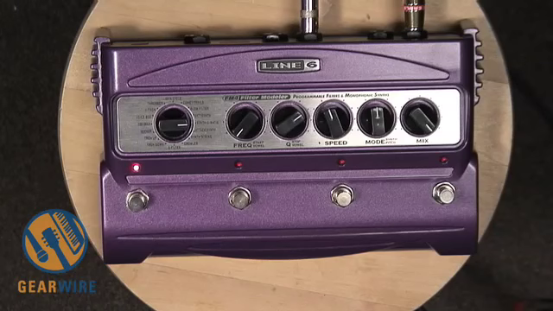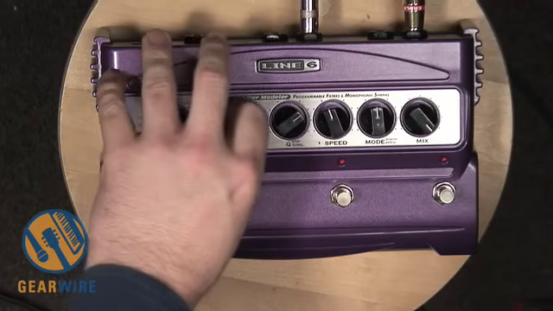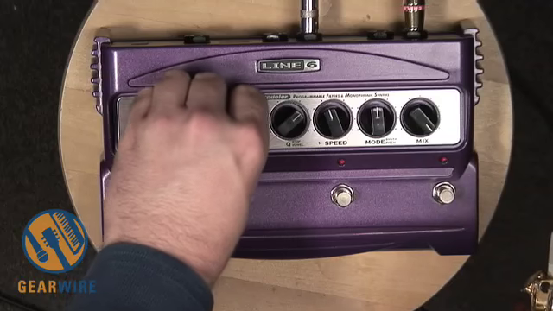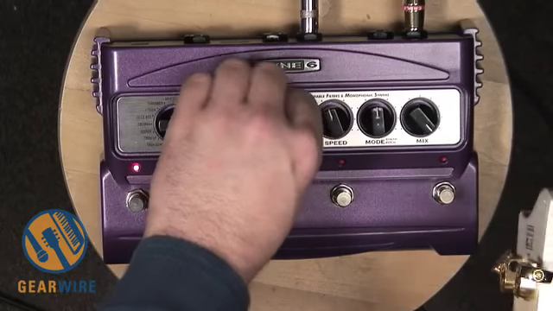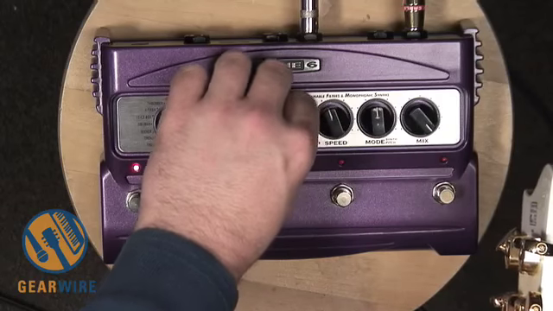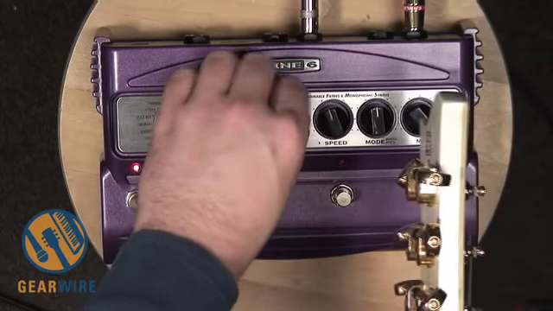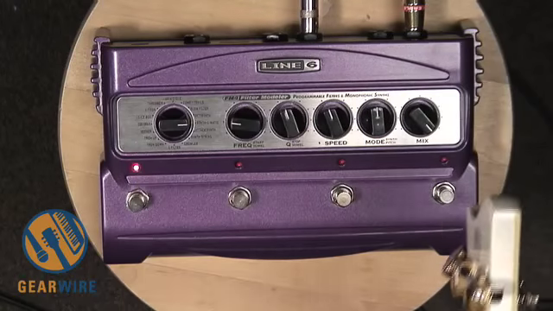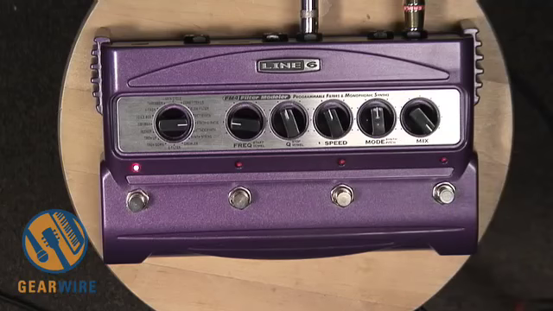The controls are as follows. The frequency sets the frequency of the filter. Q sets the width. It also seems to control some of the volume of the filtered frequency.